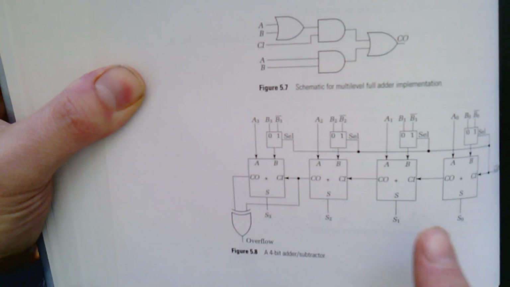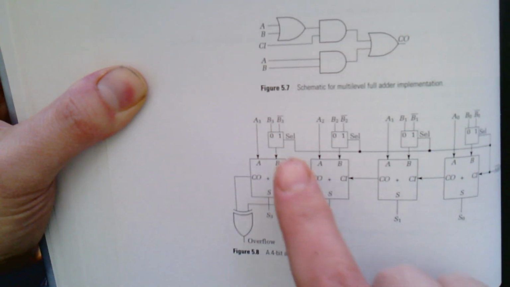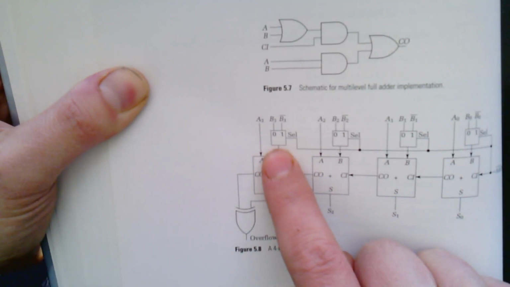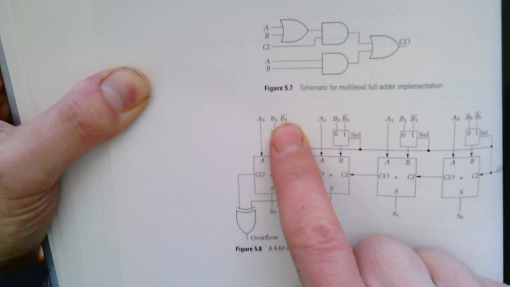The only difference between this diagram and the one in the question is that we're using an exclusive OR instead of a 2-to-1 multiplexer in order to choose between B and B inverse.